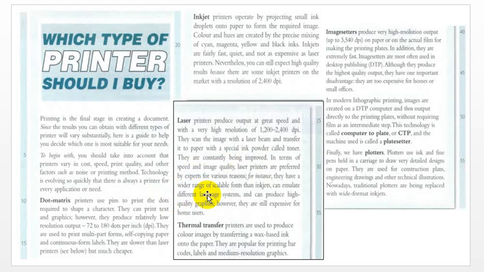For instance, they have a wider range of scalable fonts than inkjets, can emulate different language systems, and can produce high quality paragraphs. However, they are still expensive for home users.